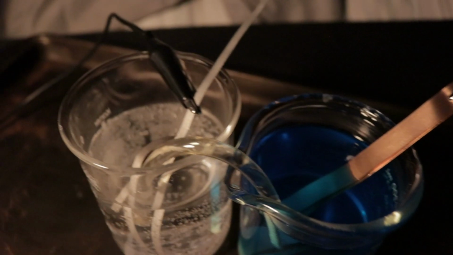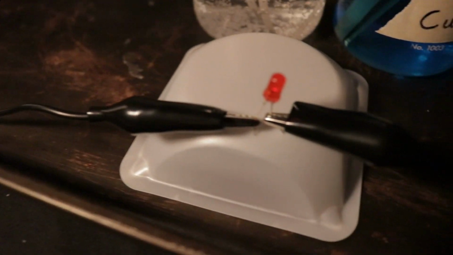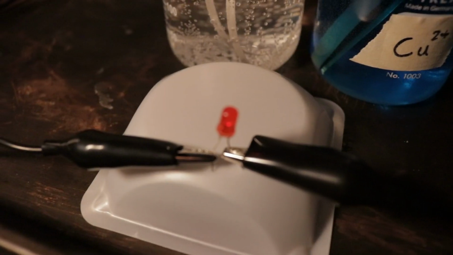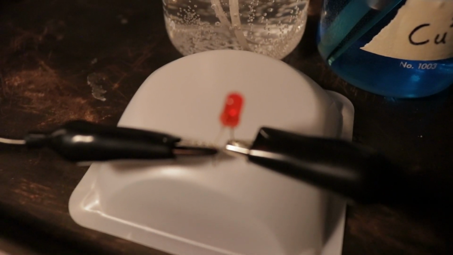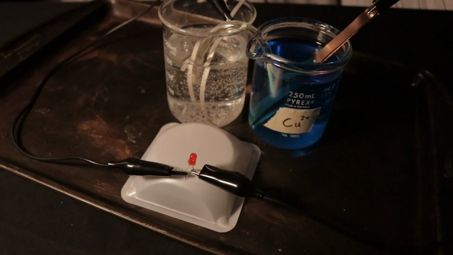In the other beaker, we have a magnesium anode. The solution in the magnesium beaker is magnesium sulfate. As the reaction occurs, the concentration of magnesium sulfate will increase as the anode gets eroded away. As the magnesium anode gets oxidized, its electrons travel along the wire, through the LED and powering it, and to the copper cathode, where they neutralize copper ions.